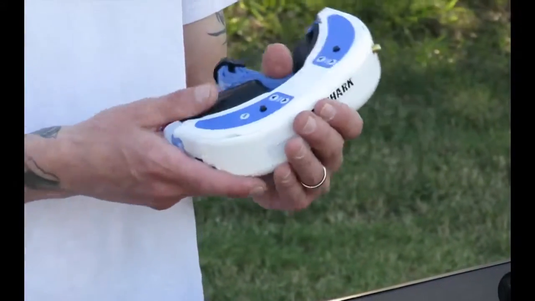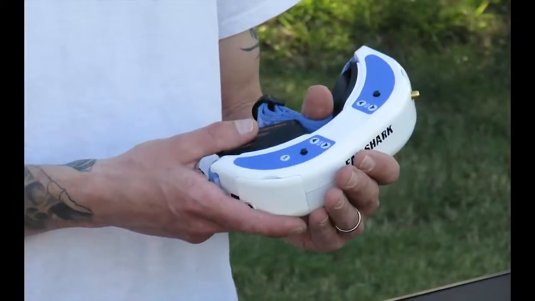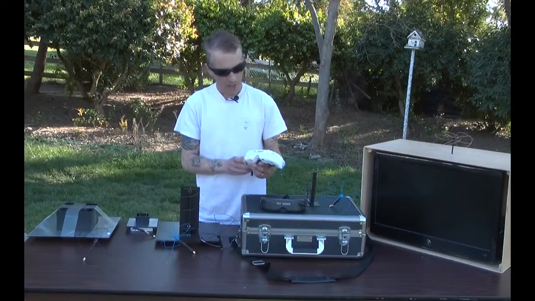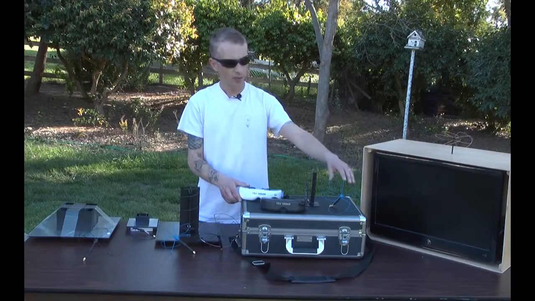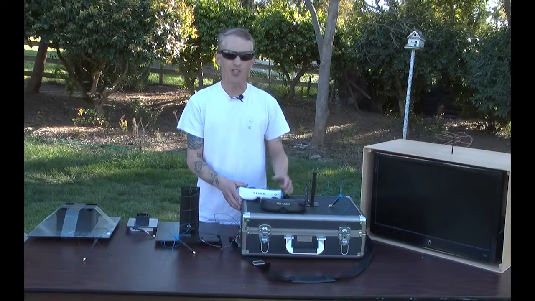But who wants to watch a movie on their video goggles? We all want to be out flying, right? And that, my friends, is the FPV goggles, the FPV monitor, your antennas, and your ground station selection.